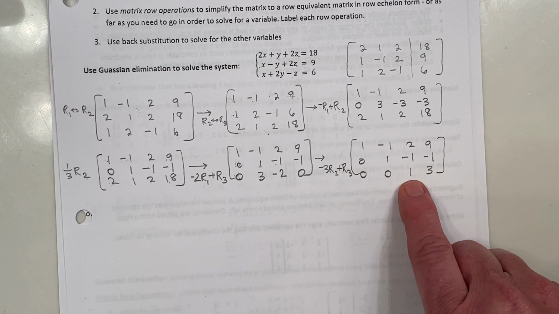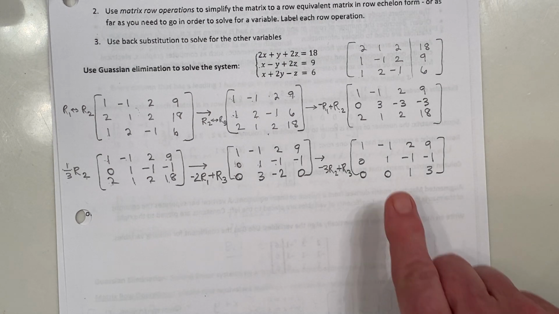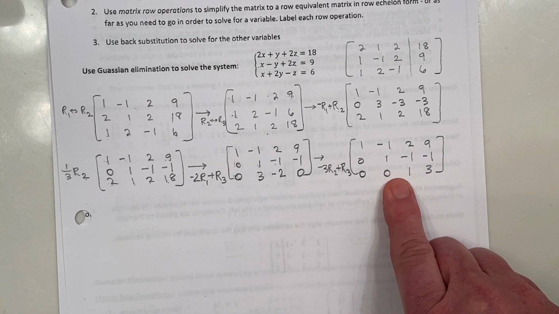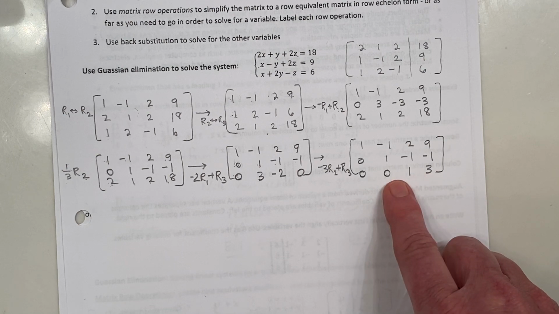Had this not turned into a 1, my last move would be to take this number and divide it by itself to get a 1 here. But we actually got lucky there. Okay, so now this matrix in row echelon form represents a system of equations. So let's start from the bottom row.